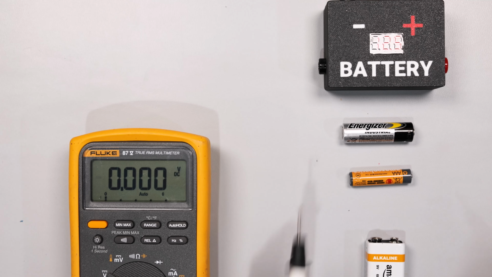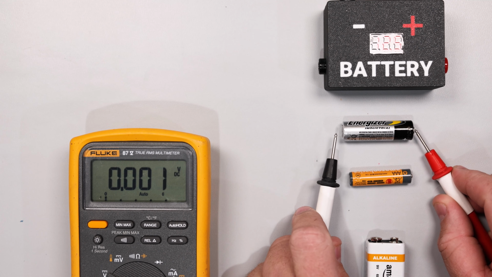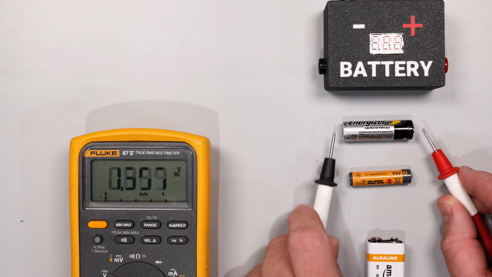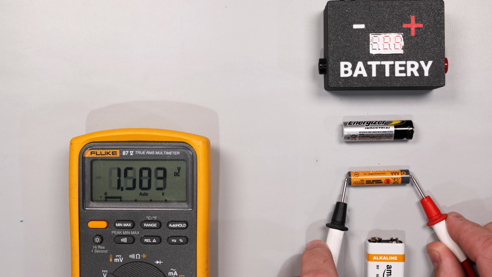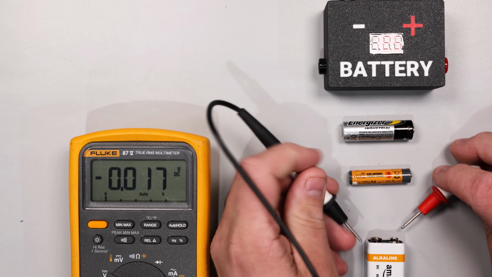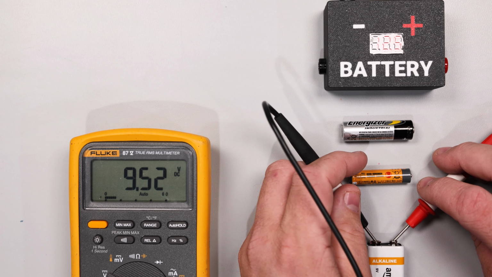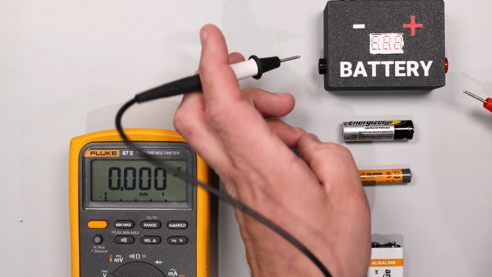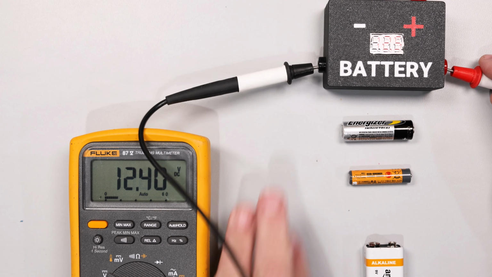Now let's take a look at measuring the voltage of different batteries using a multimeter. We'll start with a standard AA battery, then a 9-volt battery, and finally a 12-volt battery. By measuring each, we'll see how the multimeter displays the potential difference, or voltage, across the battery's terminals, reflecting its energy potential.